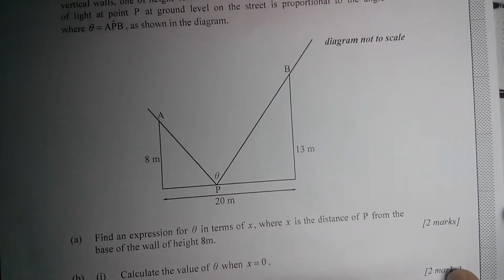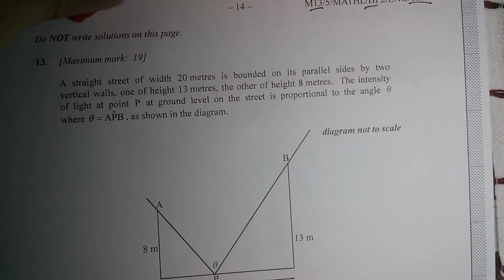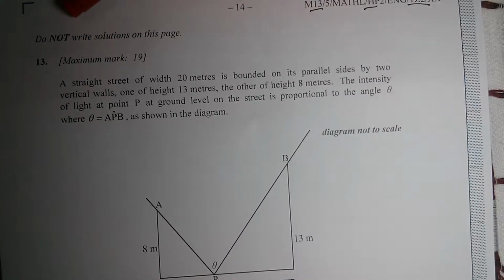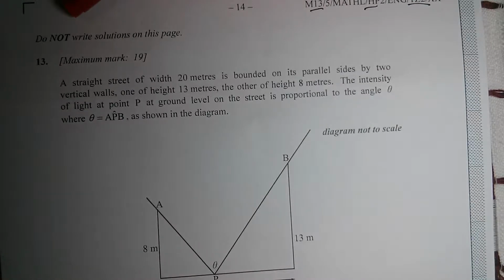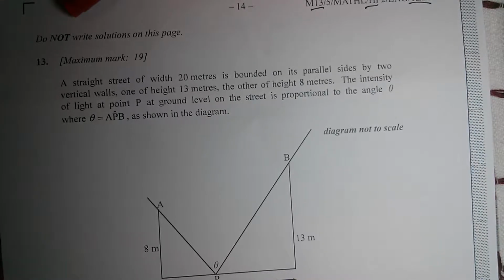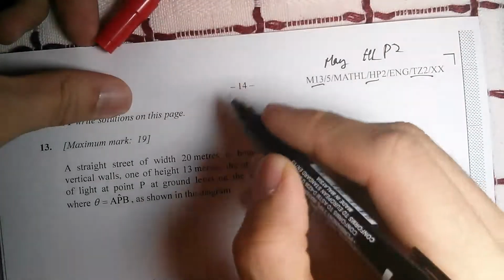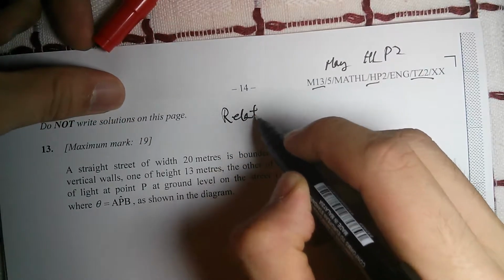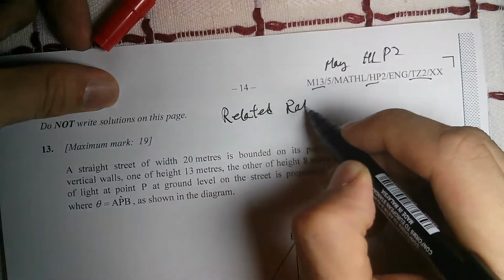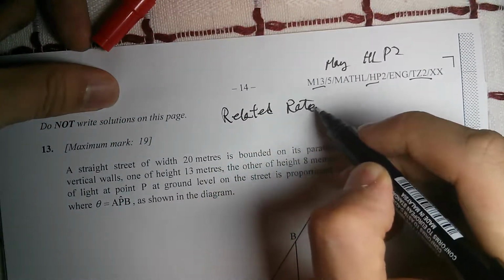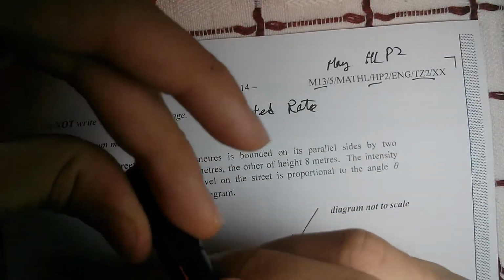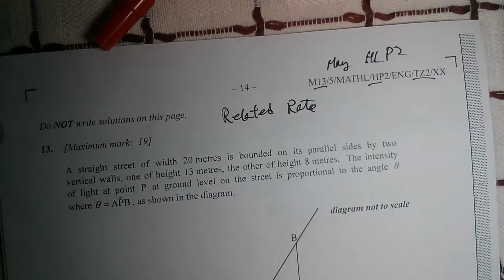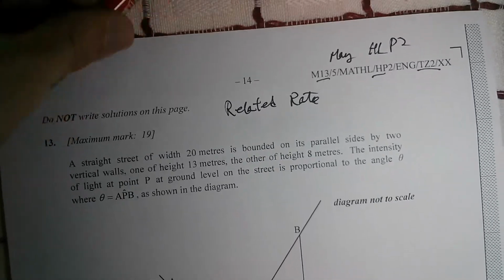But the question that I chose is not that strange. It's actually a common, standard type of question. This is basically a related rate question. If you understand what related rate is, it's basically differentiation with a little bit of chain rule, where you're differentiating with respect to time. But anyway, it's quite standard.